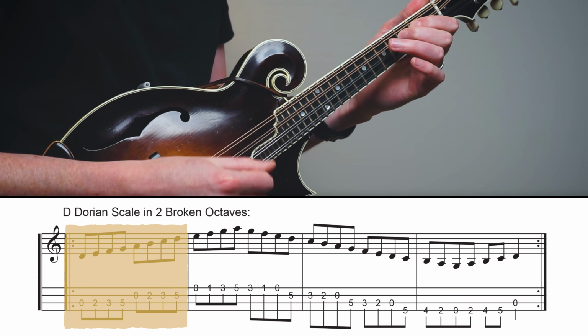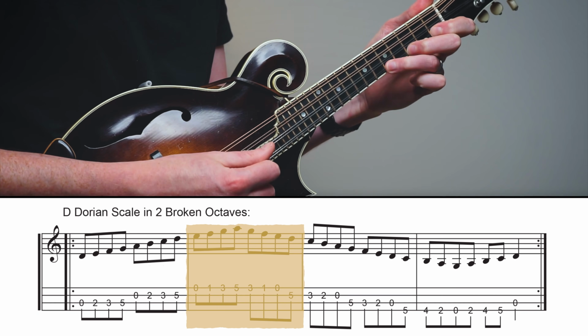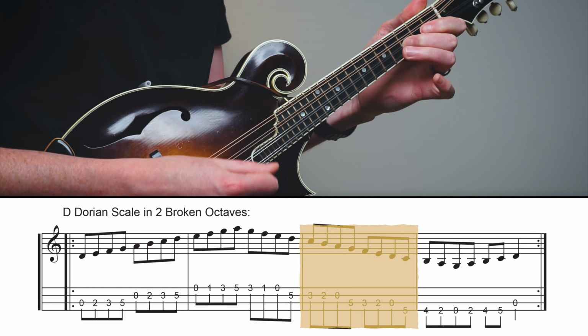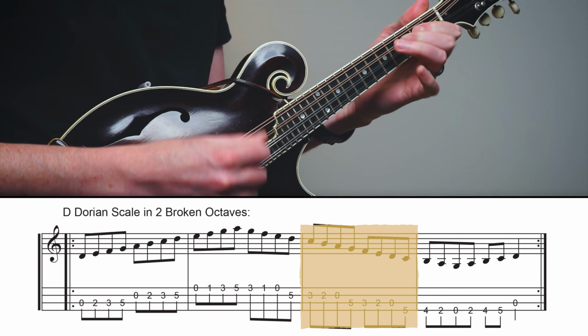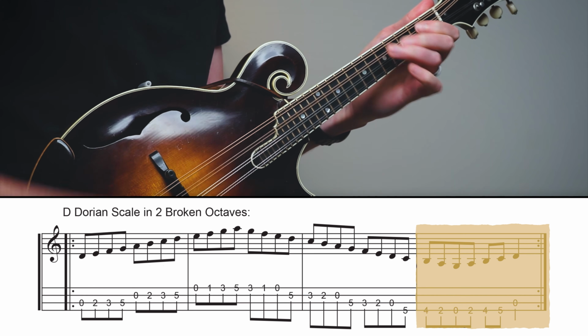So let's take this Dorian mode a step further by learning 2 octave versions of this scale like we did earlier with the major scales, right? So let's start off with the D Dorian mode and figure out how to play this scale in 2 broken octaves. Should be something like this. Let's try that together, and also let's try that trick where we said the note names of the notes as we played them up and down these 2 octaves.